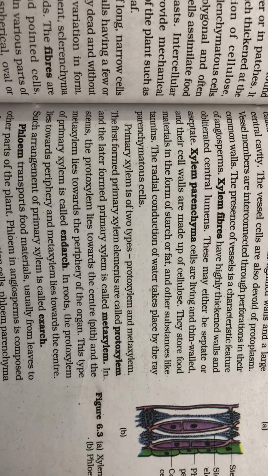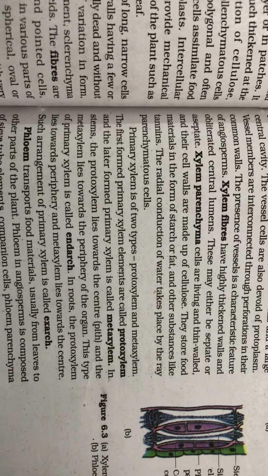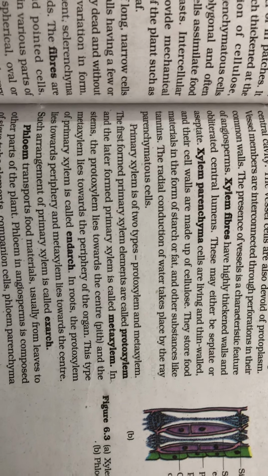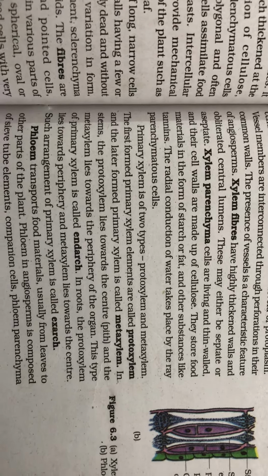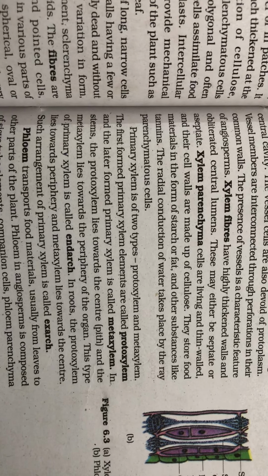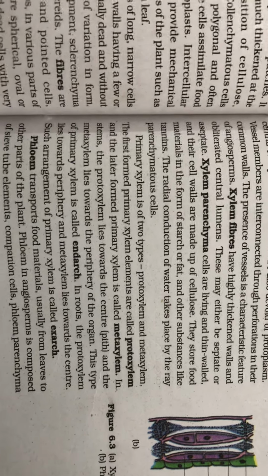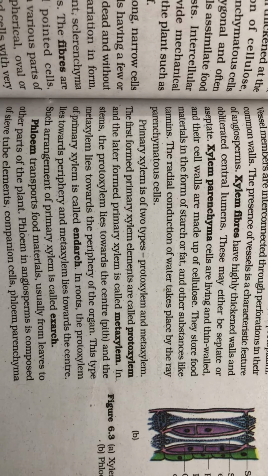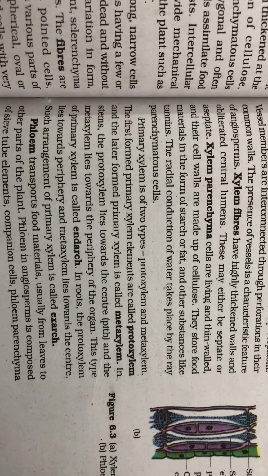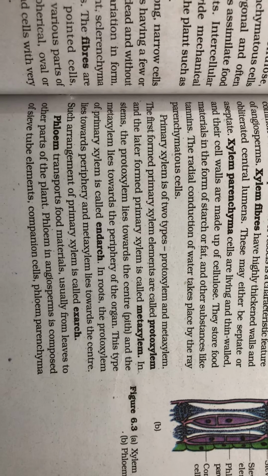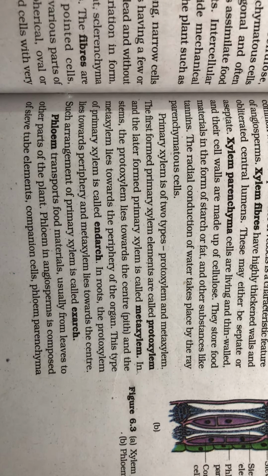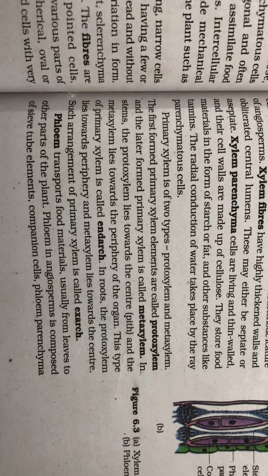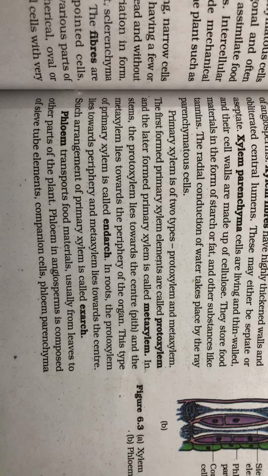In the stem, the protoxylem lies towards the center, that is the pith, and the metaxylem lies towards the periphery of the organ. This type of primary xylem is called endarch. In root, the protoxylem lies towards the periphery and the metaxylem lies towards the center. Such an arrangement of primary xylem is called exarch.